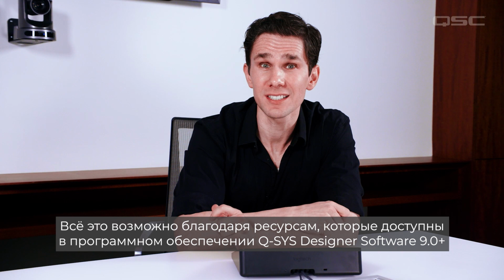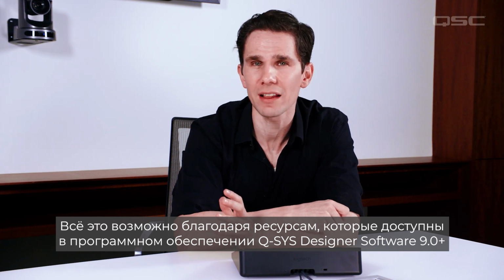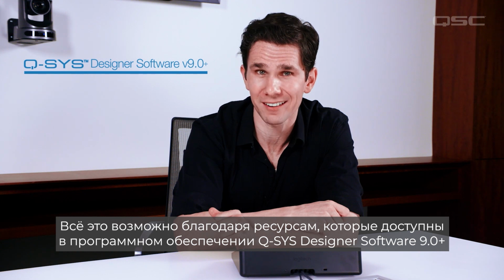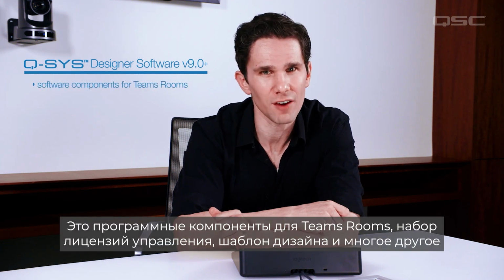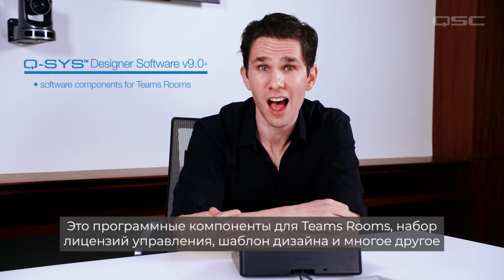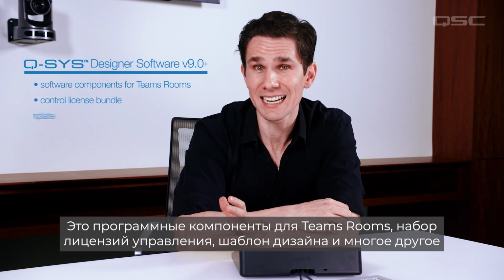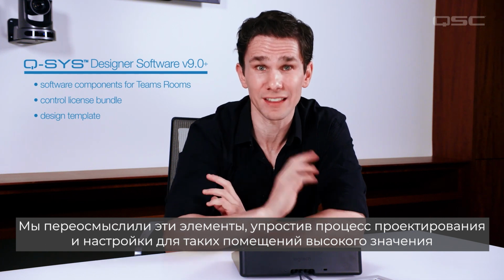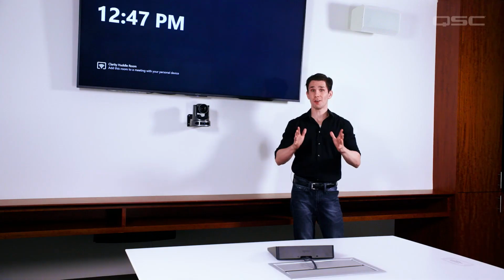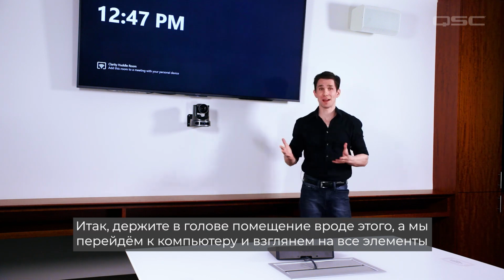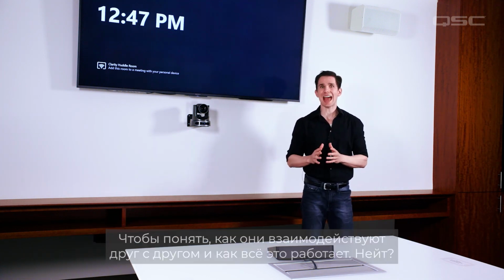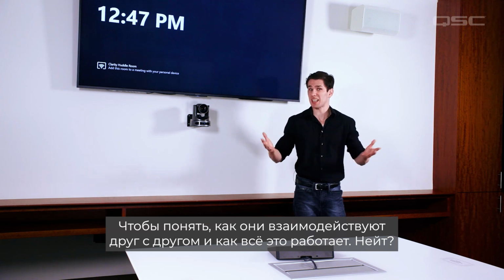This Teams experience comes to us through resources that are available for systems running Q-SYS Designer software version 9.0 or higher. This suite includes Q-SYS software components for Teams Rooms, a control license bundle, design template, and a lot more. We've rethought these elements to help simplify the design and deployment process for these high-value spaces. So, keep a room like this in mind as we go to our computer and look at each of these elements and how they work together to make this all possible.